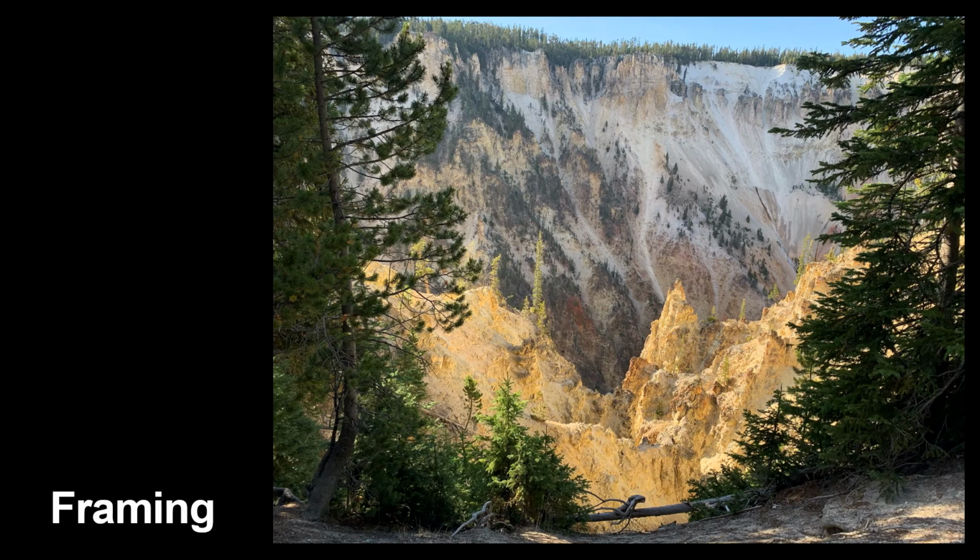Here was a stop off in Yellowstone National Park at the Yellowstone Canyon, and it's named after the Yellowstones, but it's an example of framing. You see the trees on the left side and the right side framing the actual Yellowstone Canyon.